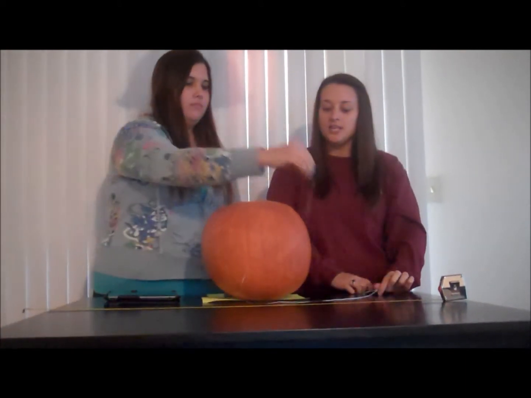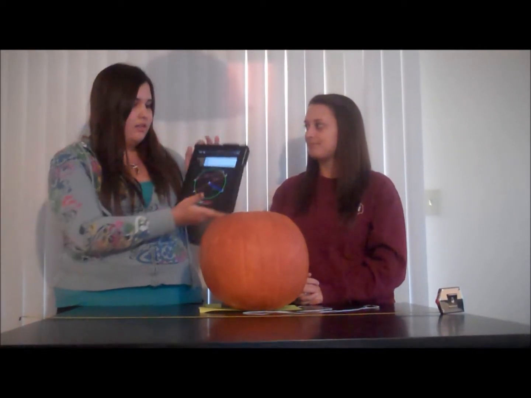Okay. So now that we know what the circumference of our pumpkin is, Miss Dicka is going to show us how to apply that to what we found. Okay, so we're going to use the iPad. And there are many apps you can find on the iPad relating to math. But this one is strictly about circumference, diameter, radius, and area. And here's a picture of it.